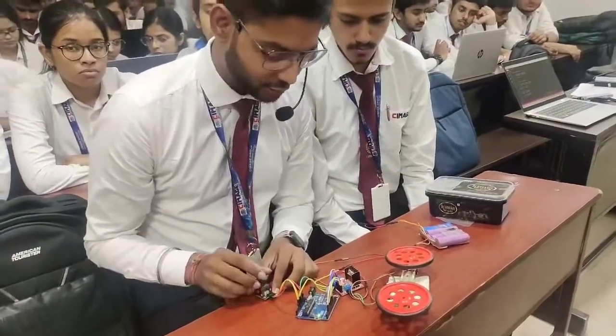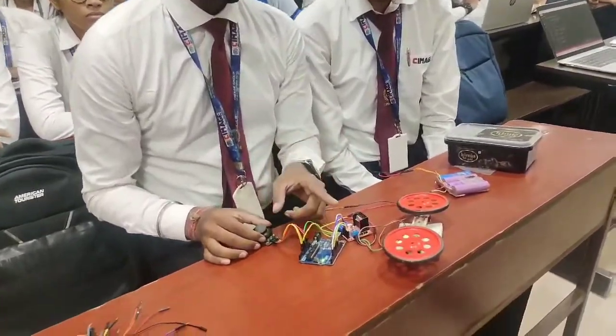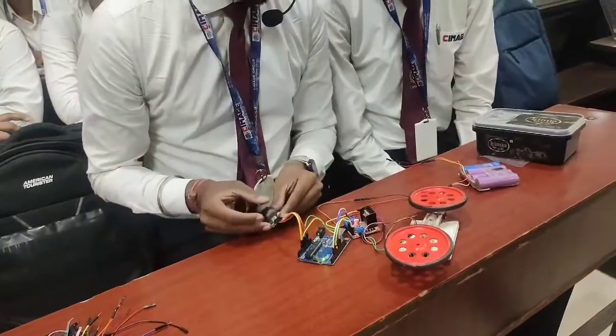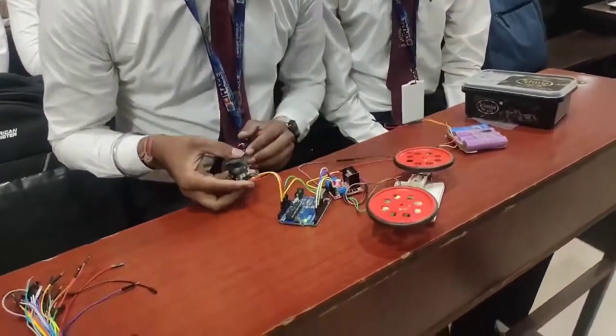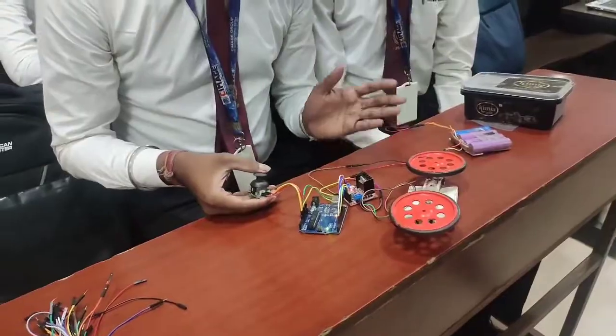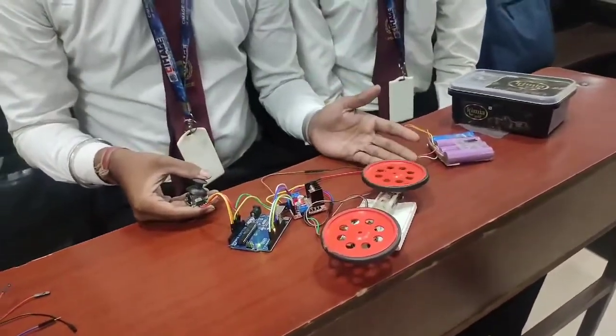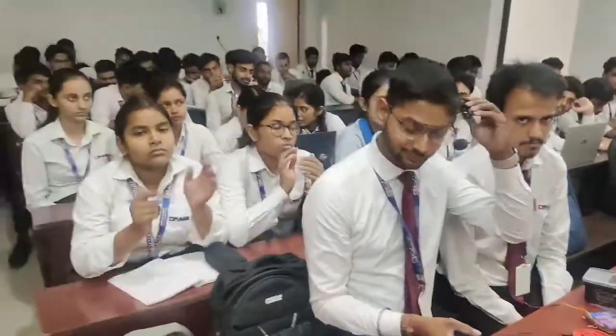Now I will turn the joystick to the right. Only the right side of the motor will rotate in the forward direction. And when I rotate the joystick to the left, only the left side of the motor will work. That's all. Thank you.